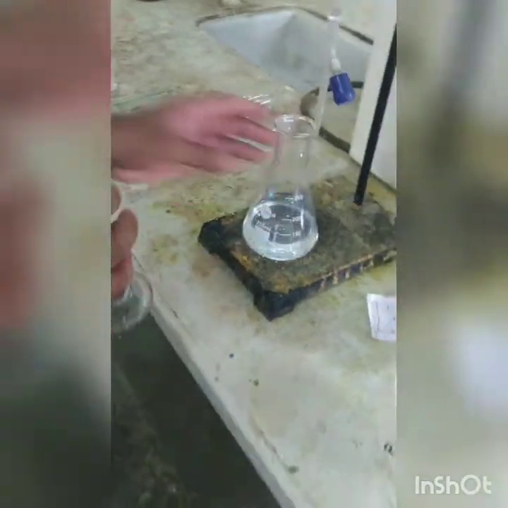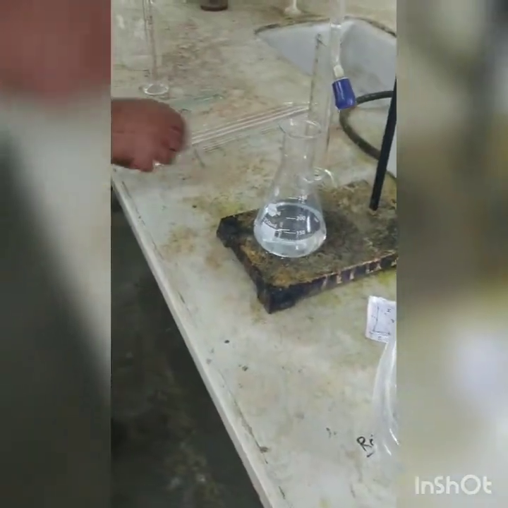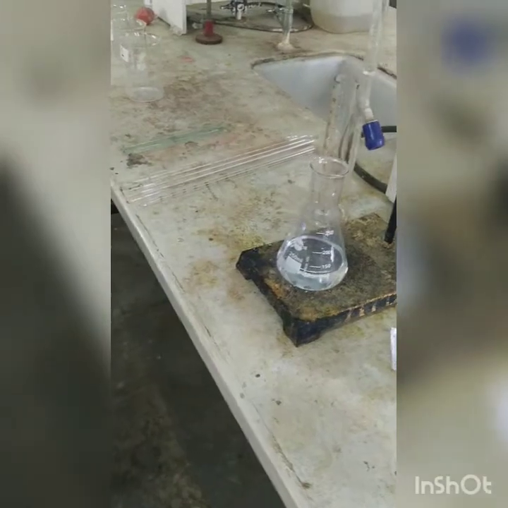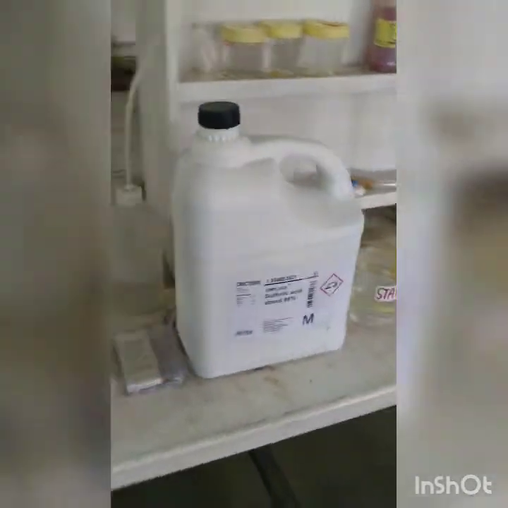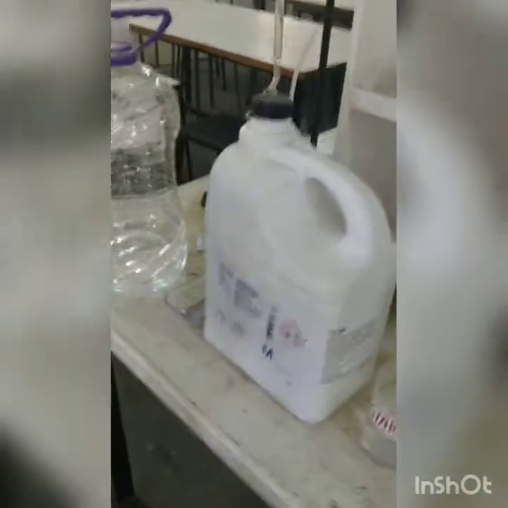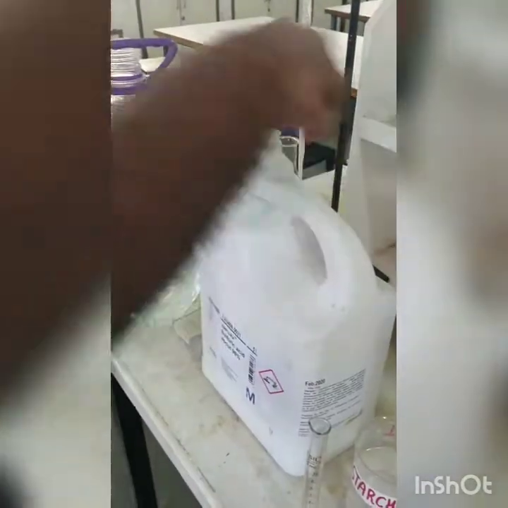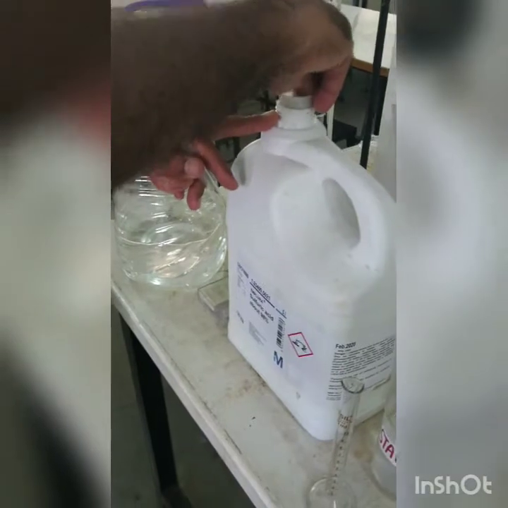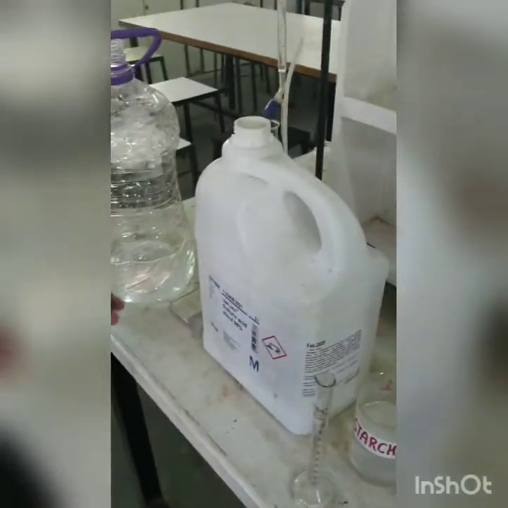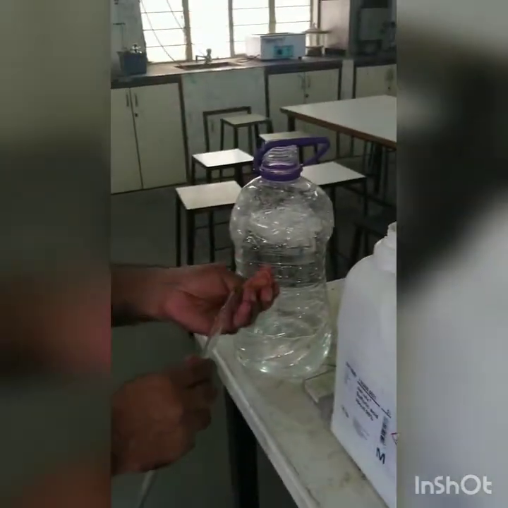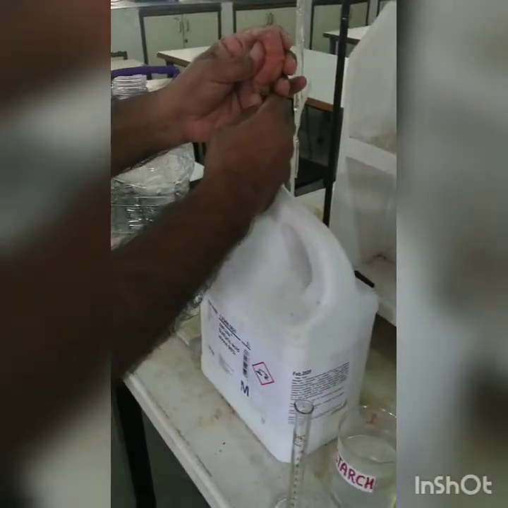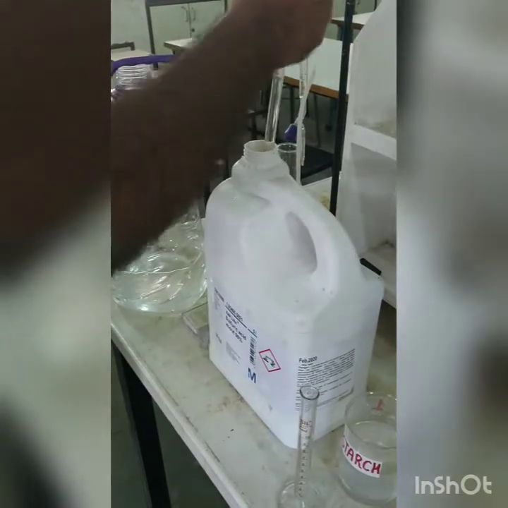Now to this particular solution we are going to add 10 ml of 10% H2SO4. That means we have to take 1 ml of sulfuric acid. So 1 ml of sulfuric acid we have to extract. Now when we are extracting sulfuric acid, it is concentrated, so ensure that you are not sucking it with the pipette, but you are using a rubber ball. So you can see here a rubber ball balloon is used. Ingole sir is extracting that.